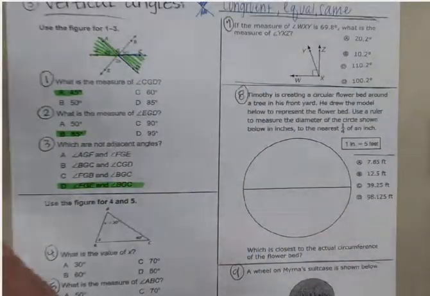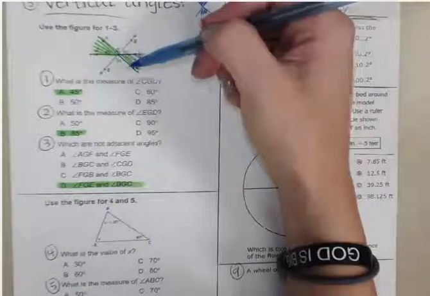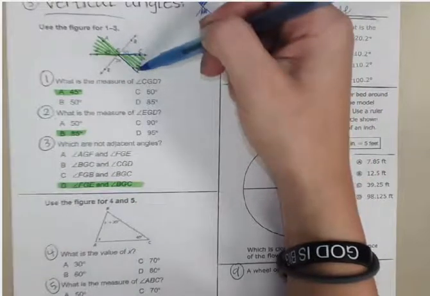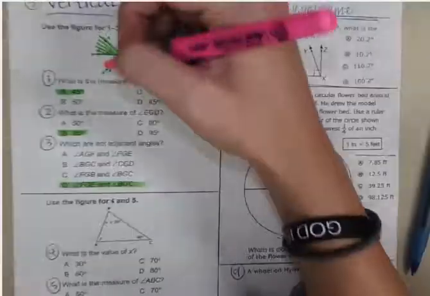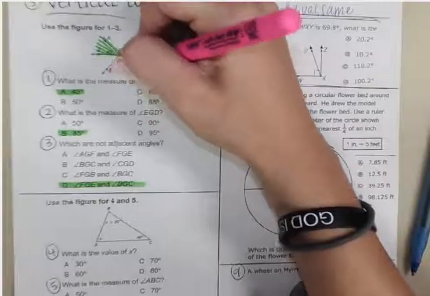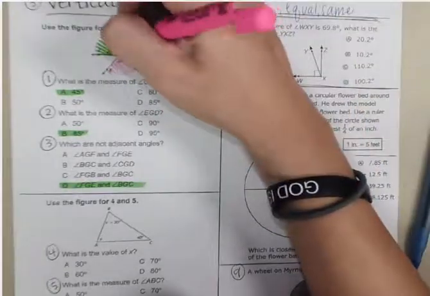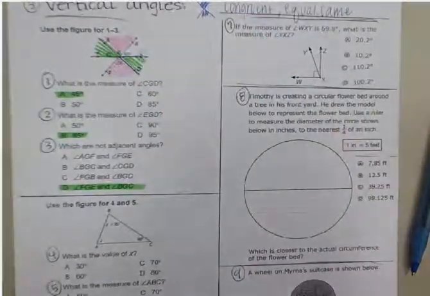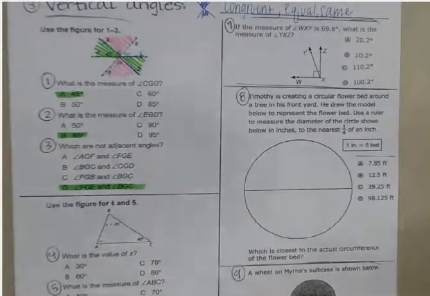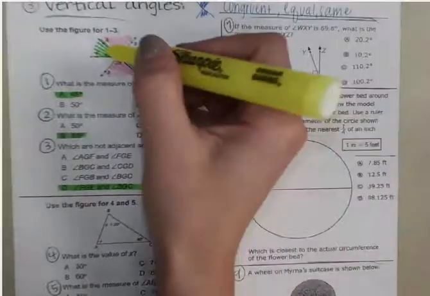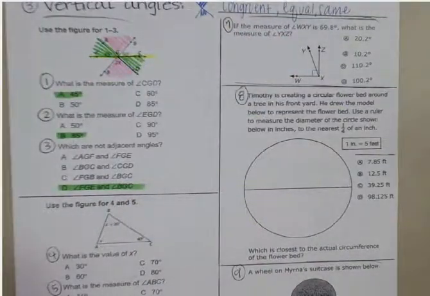Alright, next one says EGD. What is EGD? Well, I see 2x, which is helpful, right? I don't see any number here though. But I want you to think about it. You know that this straight line right here is 180 degrees, right? Straight line supplementary is 180.